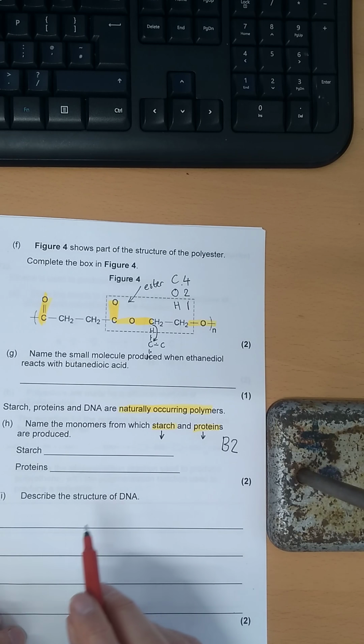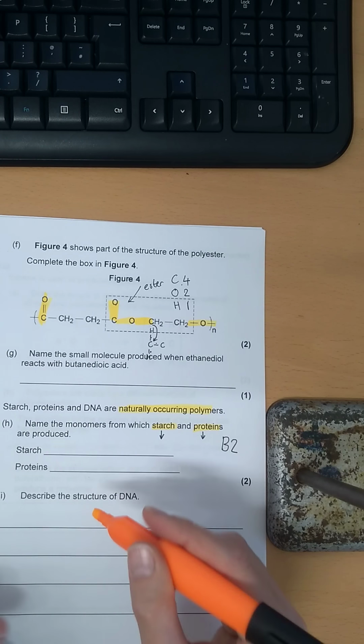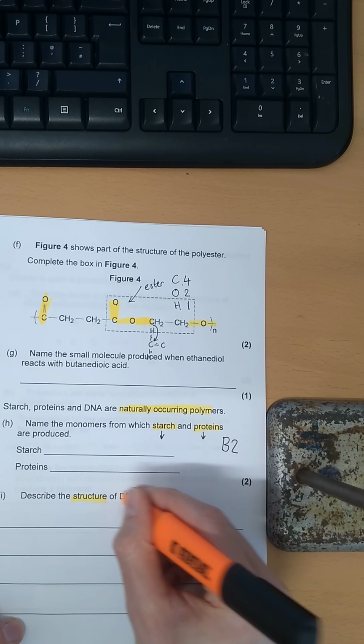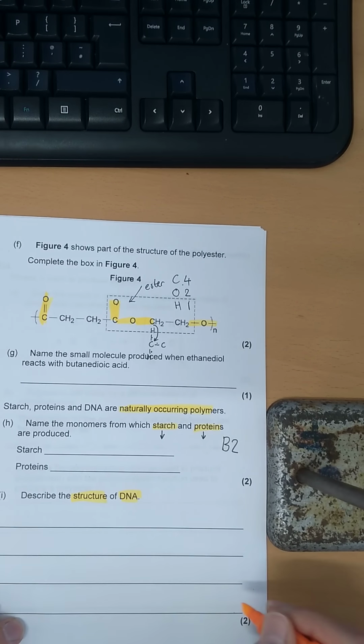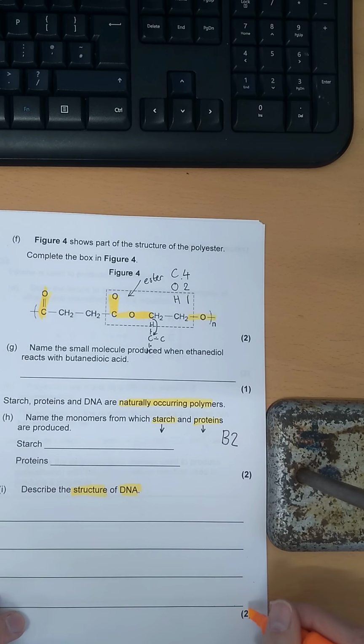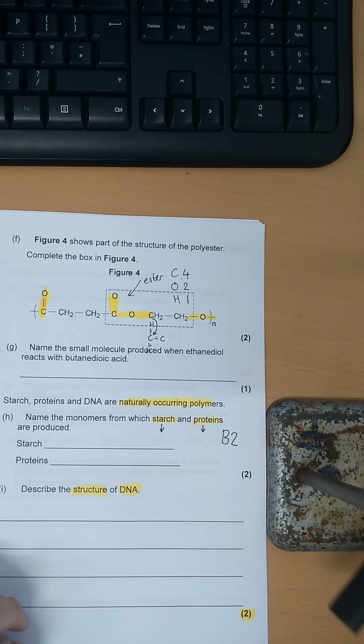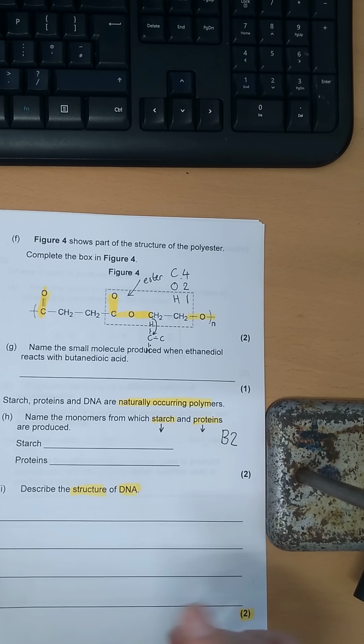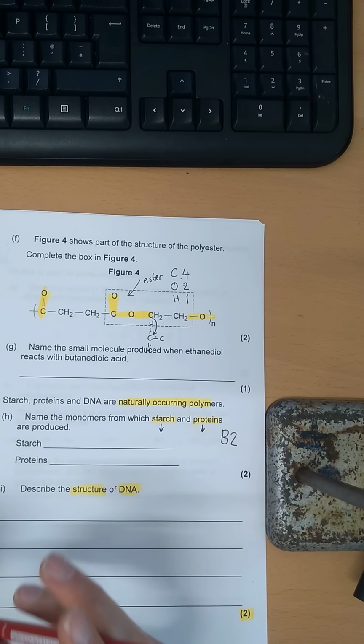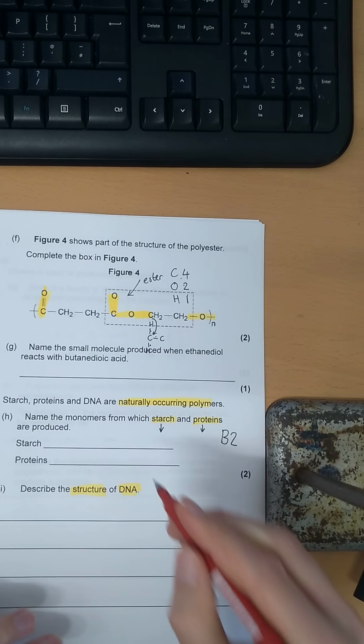Next, it says describe the structure of DNA. And for this one, it's only worth 2 marks. There's quite a lot we could say, and therefore it's probably quite hard to figure out where the marks are going to be awarded.